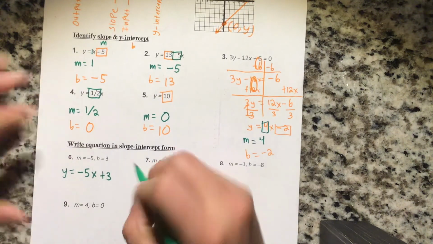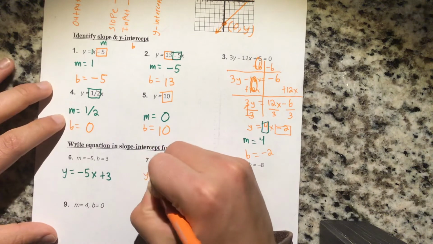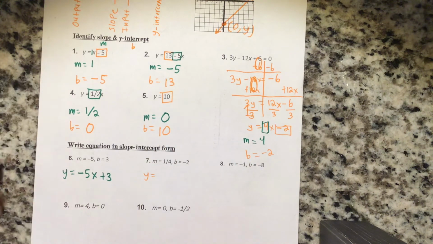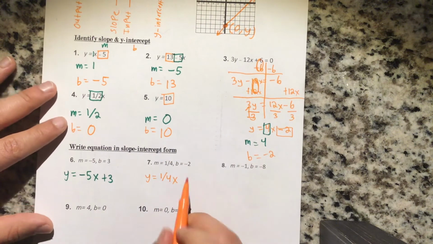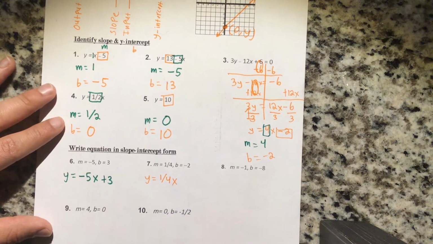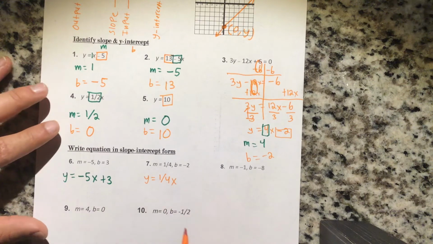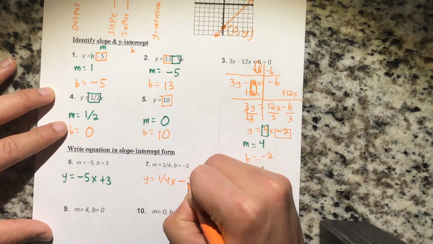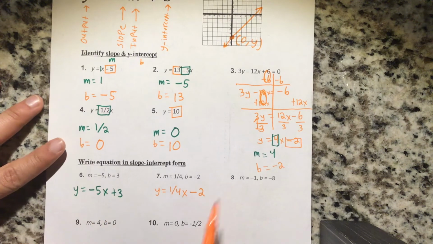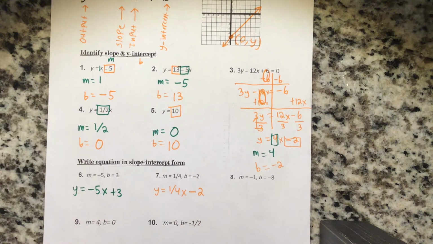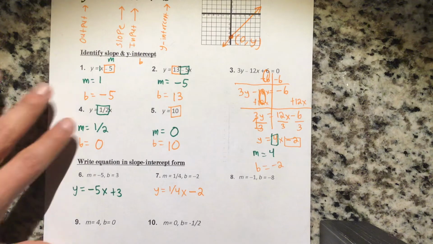Number 7, same thing. We start with y equals, okay? My m is 1/4, so I attach that to the x, so y equals 1/4 x. Now, my b is -2, so at the back of my equation, I'm going to write -2, okay? So see the difference? When my b is positive, plus 3. When it's negative, -2, okay? Make sure y'all do that.